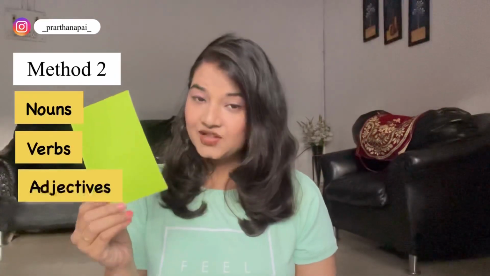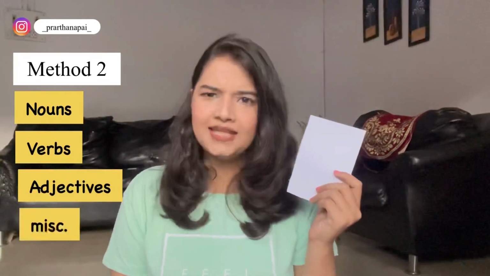Next, method number 2. This method is something which I highly recommend for students starting their A2 level and for all the higher levels. For this particular method, you will be needing 4 cards, preferably 4 different colors. You will need one card for your noun, another for your verb, next for your adjective, and then finally for any other word. Let's take one example.